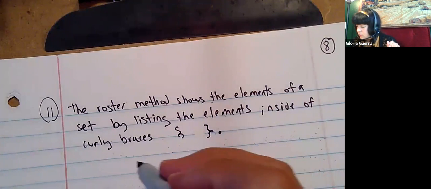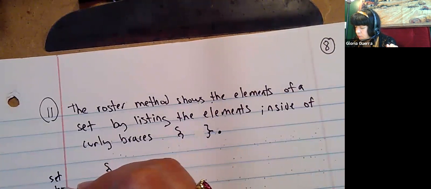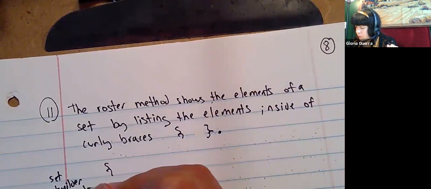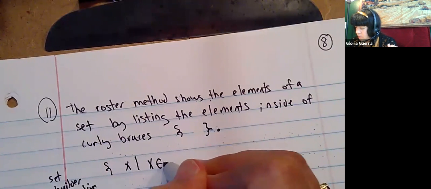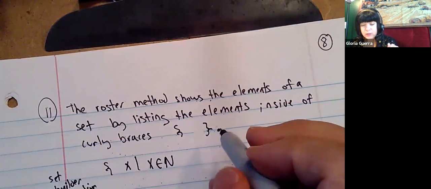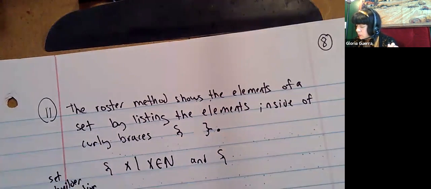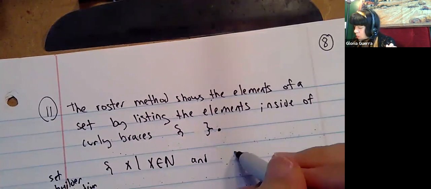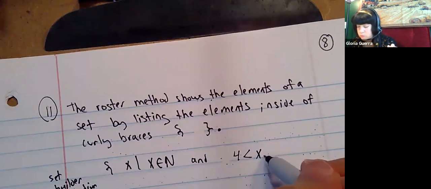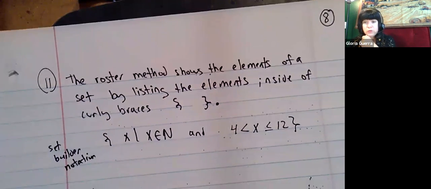Okay, so then we had this set builder notation that the computer randomly generated for me. The set X such that X is an element of natural numbers, and all our unknowns were between 4 and 12.